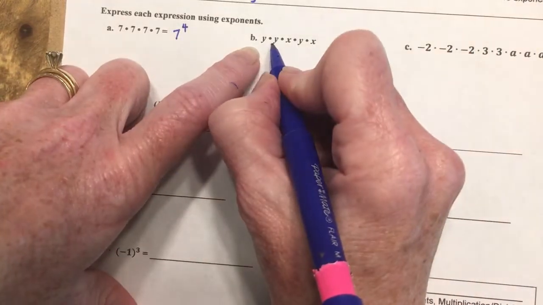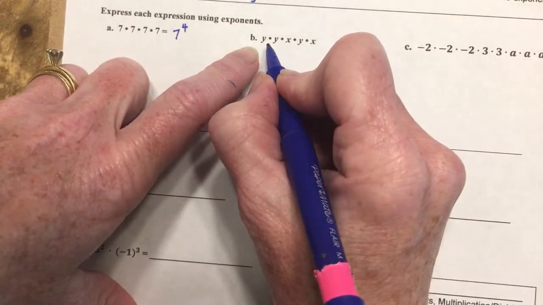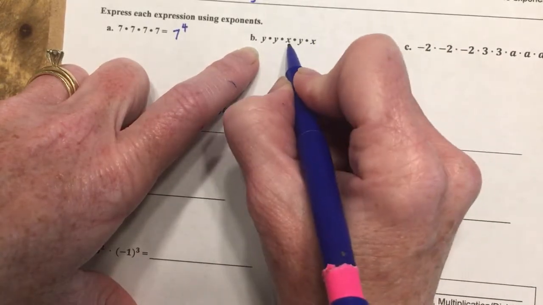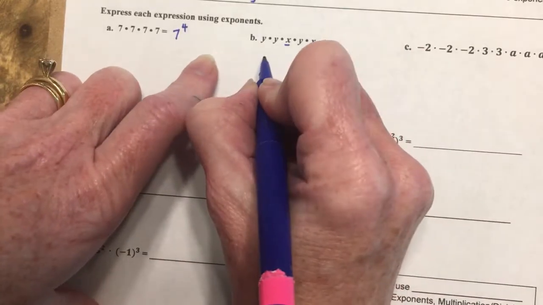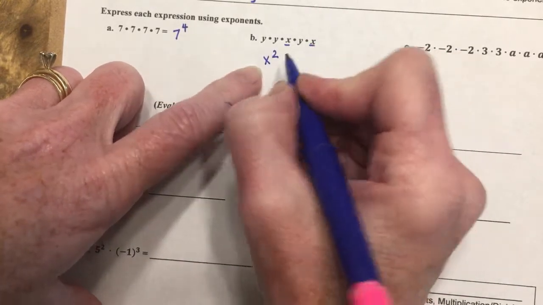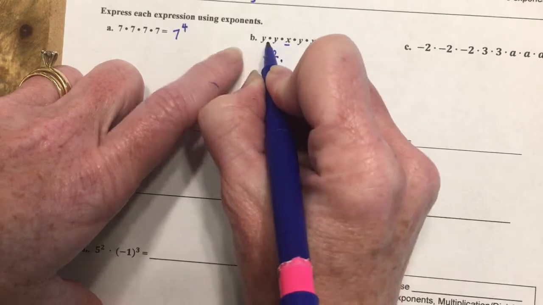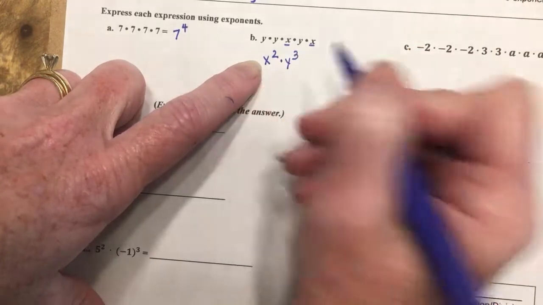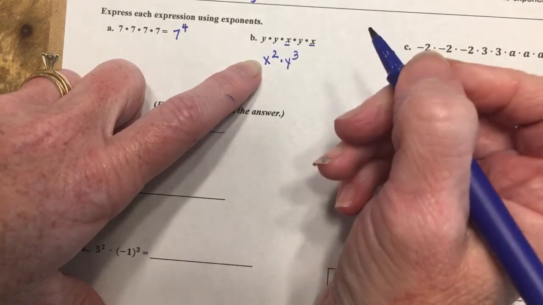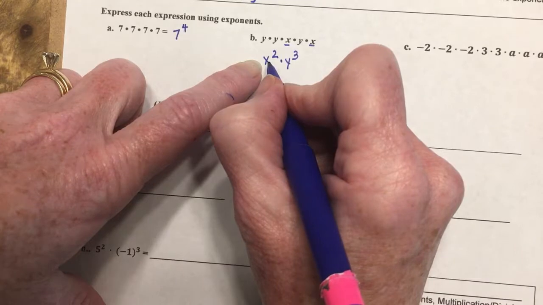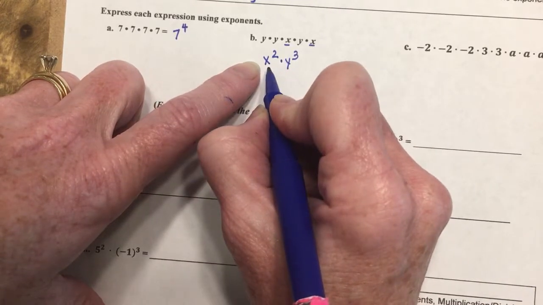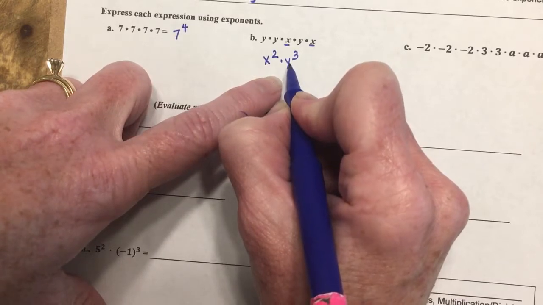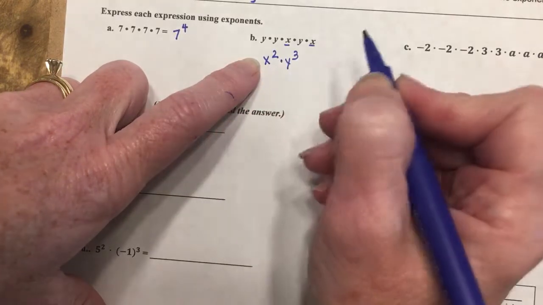All right, here I have x's and y's. So I want to see how many x's I have. I like to go alphabetical, since x comes before y. I have 2 x's, so I'm going to write this as x to the power of 2 times y. Okay, 1, 2, 3 y's, y to the power of 3. Now, 2 and 3 are special, okay, because we use them so much. They have special names. So we can say x to the power of 2, but we can also call this x squared. And then we can also, with the 3, call this y cubed. So I could say x squared times y cubed.